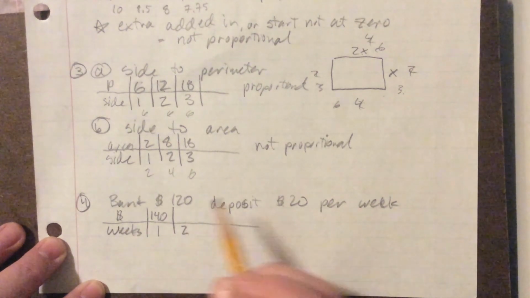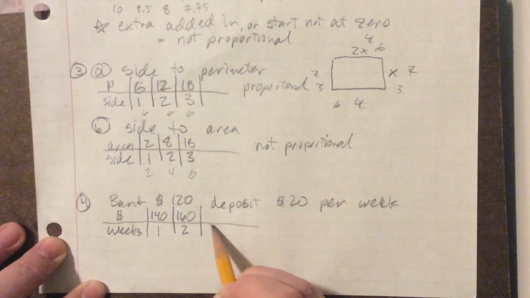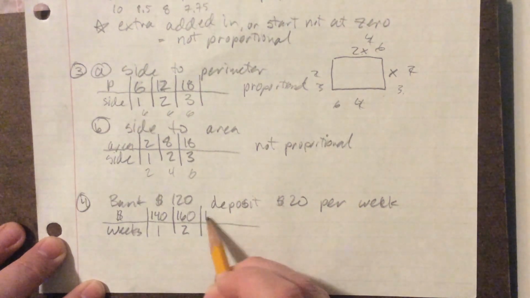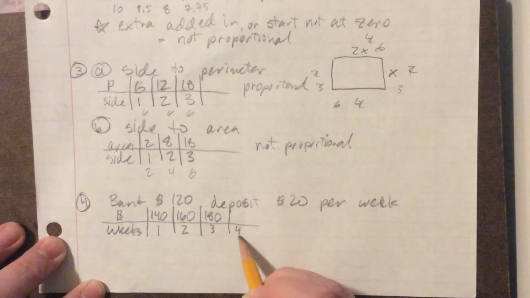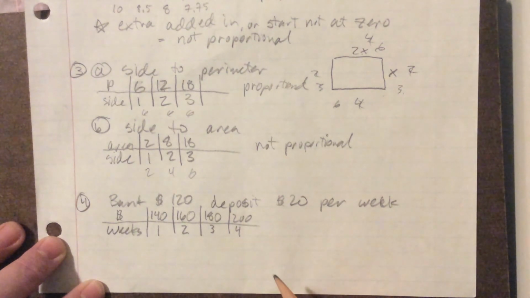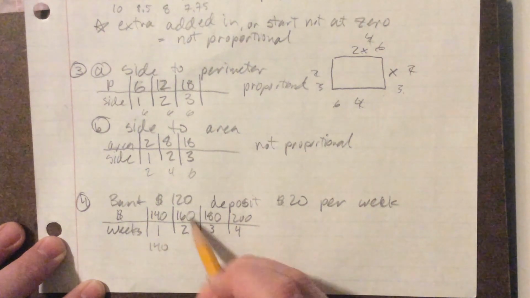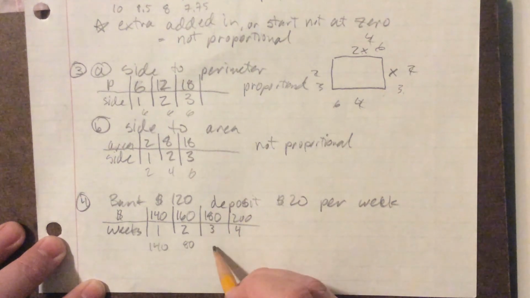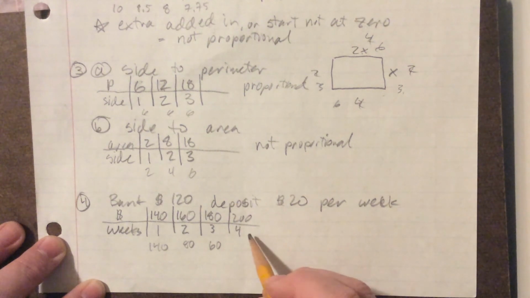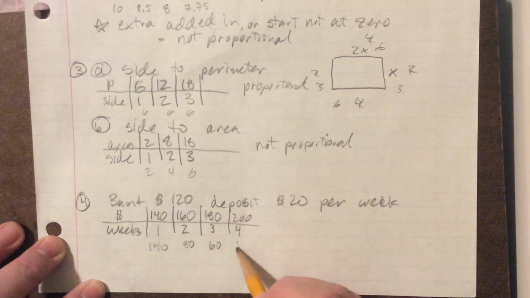Okay, the second week, we're going to add $20 to that, so that's 160. Third week, add $20 to that is 180. And fourth week, add $20 to that is 200. Okay, so 140 reduces down to 140. 160 reduces down to 80. 180 reduces down to 60. And 200 divided by 4 is 50.